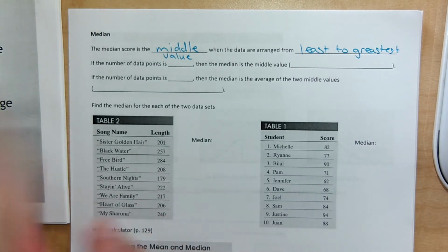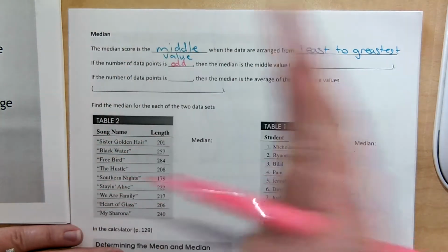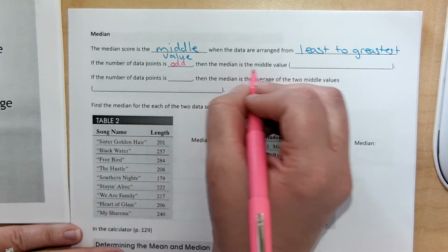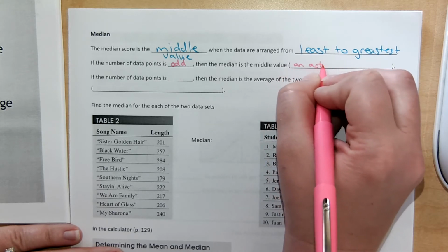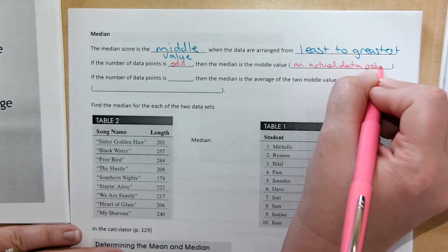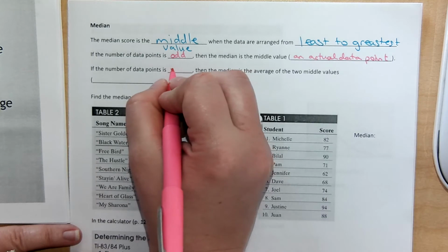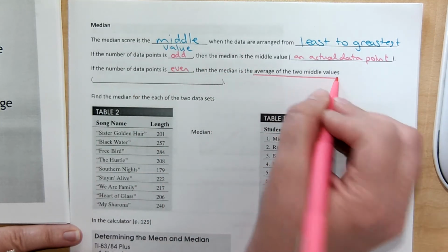So you find the middle score. If the number of data points is odd, like 3, 5, 7, 9, if that's your sample size, then the median is the middle value, which is an actual data point. If the number of data points is even, then the median is the average of the two middle values.